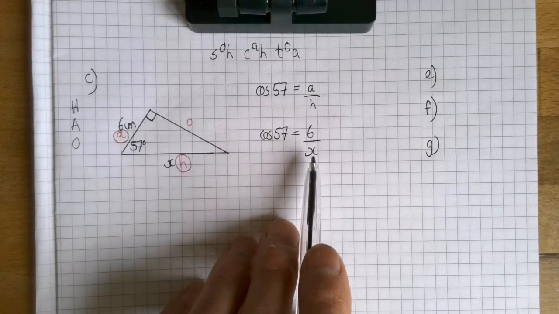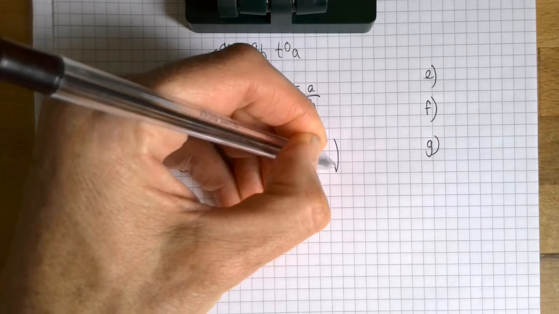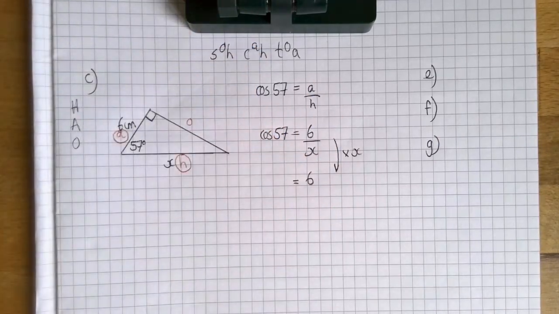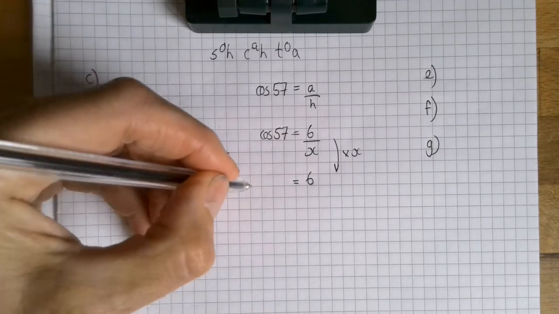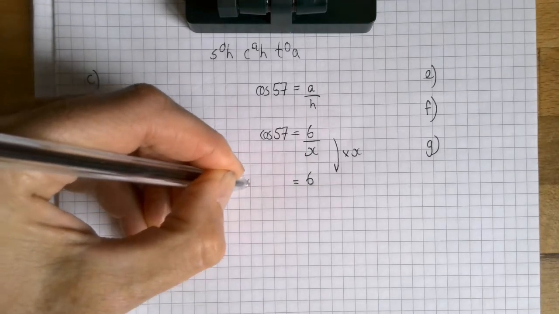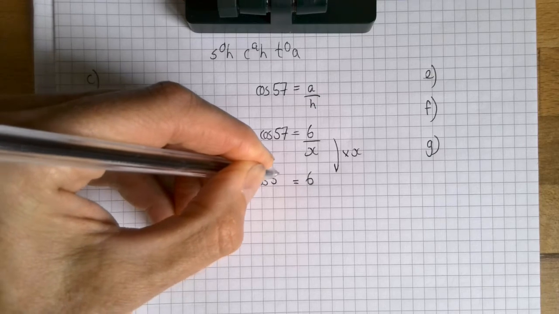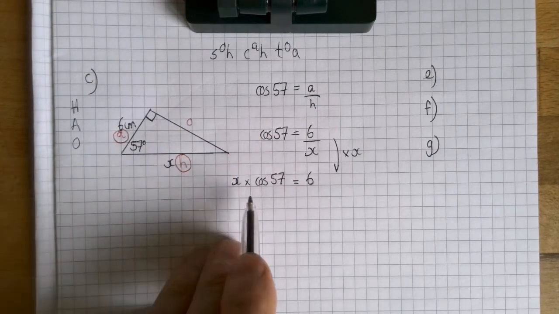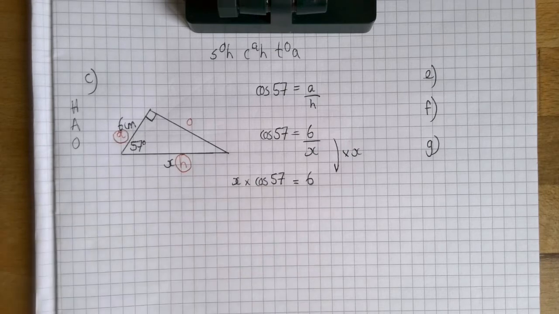So firstly, I hate fractions, as you know, so I'm going to multiply both sides by x. That kills the fraction on the right-hand side, and it means on the left-hand side I've got x times cos 57. I want to get x on its own. At the moment it's being multiplied by cos 57.